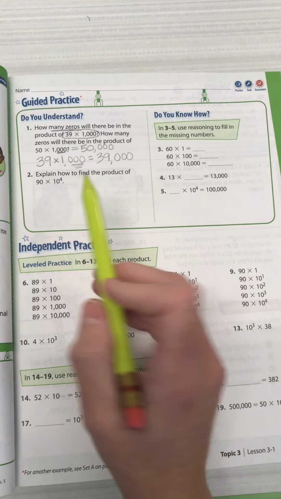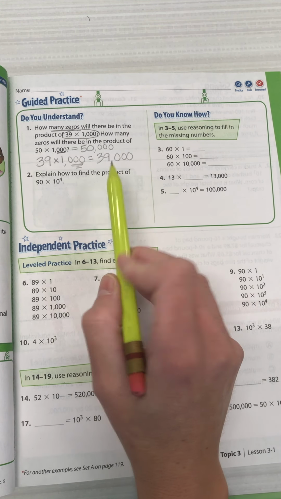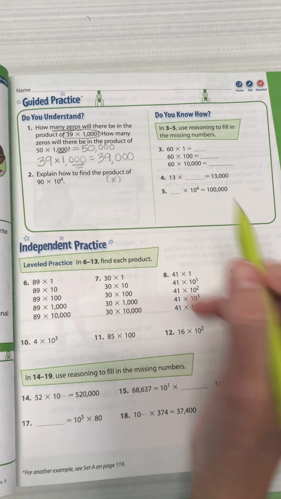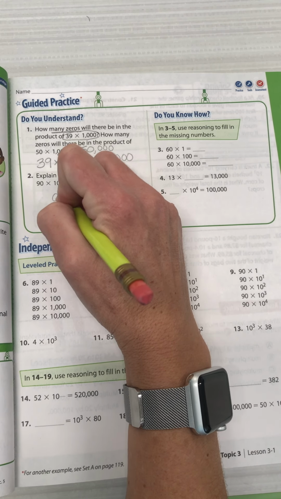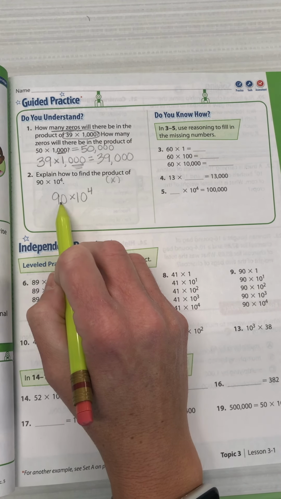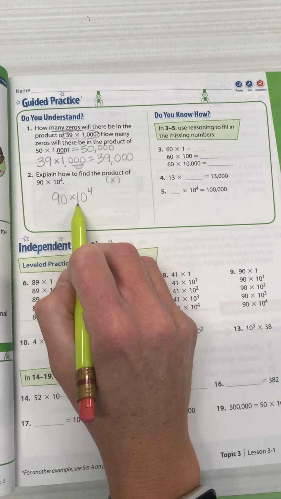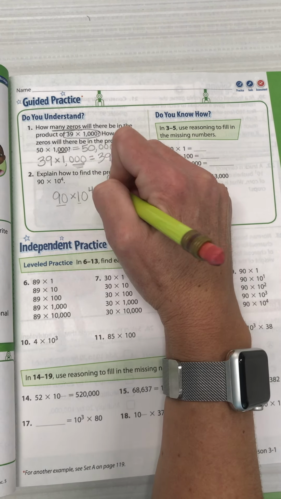So it says explain how to find the product, remember that means the answer to multiplication, of 90 times 10 to the 4th power. Well, let's rewrite it. We don't need to explain in words, we're going to show our work. 90 has a 0 in it, but do you know what 90 times 1 is? Of course you do. Anything times 1 is that number.